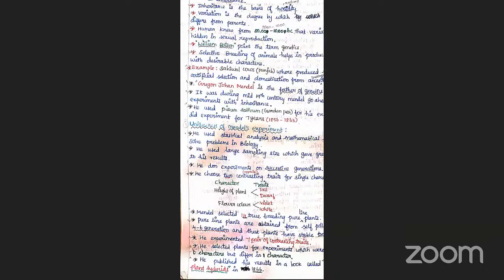Pisum sativum plants are easy to cultivate. Self-fertilization, I mean self-pollination, occurs easily. Similarly, artificial fertilization is also successful in Pisum sativum plants. Similarly, pea plants have a very short growth period. Those are the important reasons for selecting the pea plant for his experiment. This is called selection. So the first step, selection, means selecting the experimental plant.